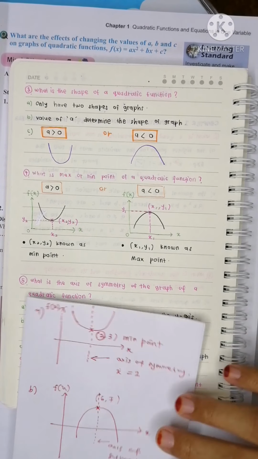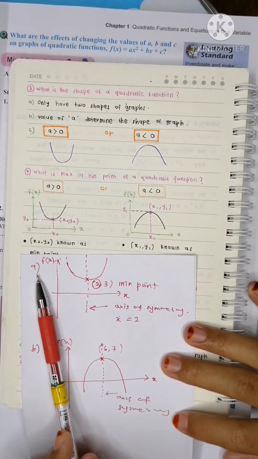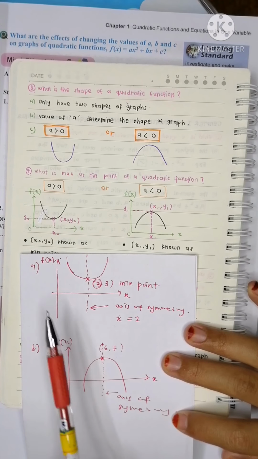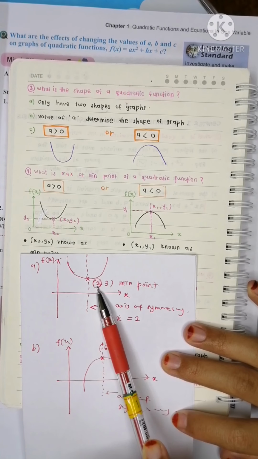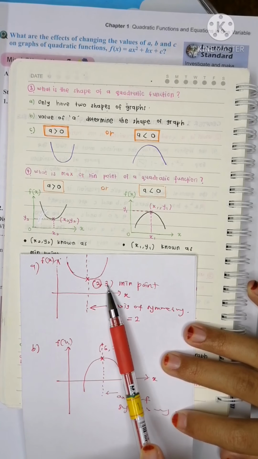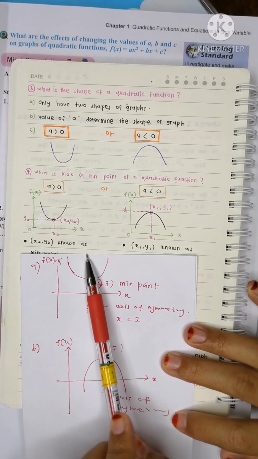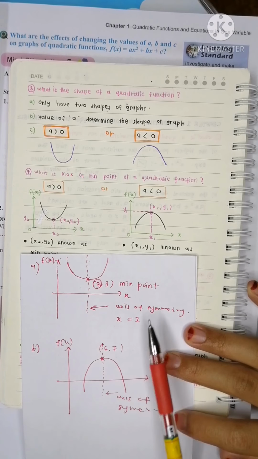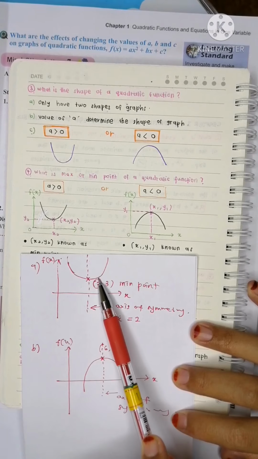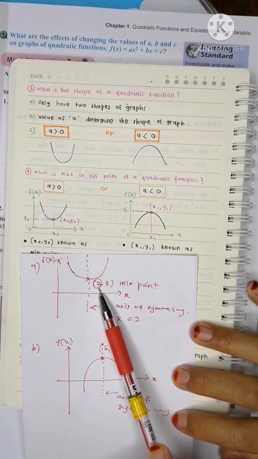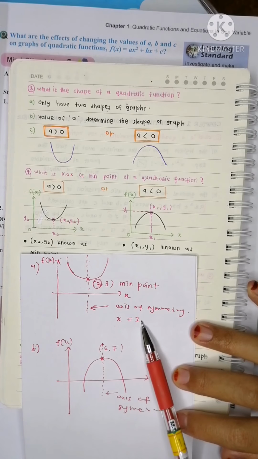Look here. This is an example for a greater than 0, which is where the graph is smiley. If the minimum point given to you is 2, 3, the coordinate is 2, 3, then this is the axis of symmetry, and the equation of the axis of symmetry will be x equals 2. You need to take the x coordinate of the minimum point, which is x equals 2.